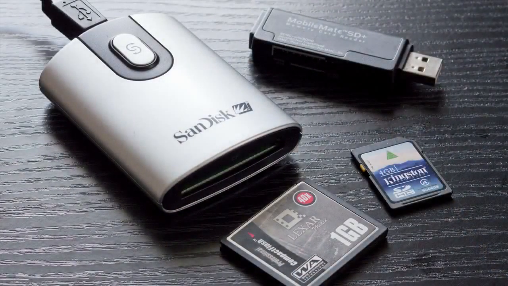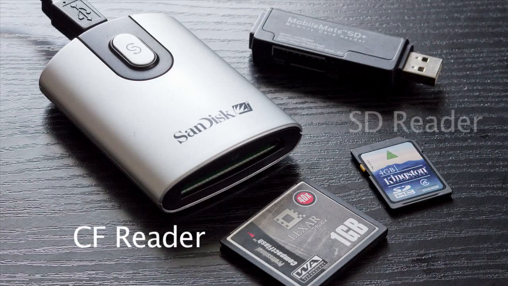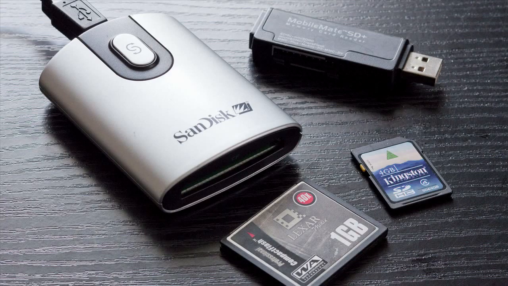Another alternative is to use a card reader. I recommend this because it saves battery life and is often much faster. There are two main types, a CF reader and an SD reader. A third type, memory stick, is used only by Sony cameras. The school's card readers can read most card types, but if you want to purchase your own, they're fairly inexpensive, around $20. The first type I'll show you is the CF card reader.